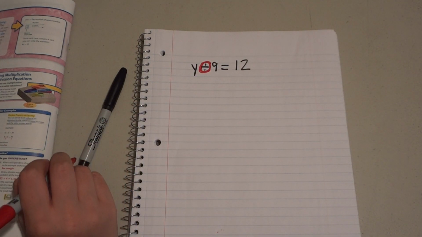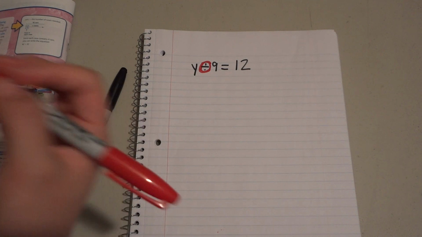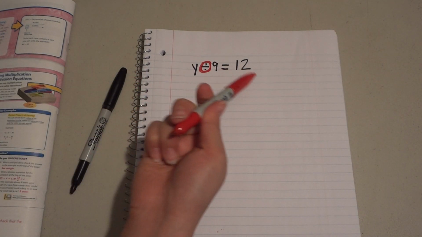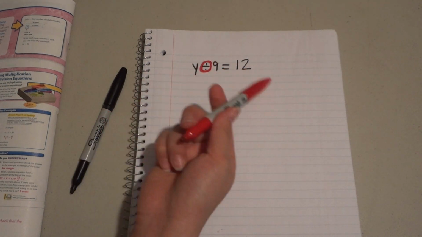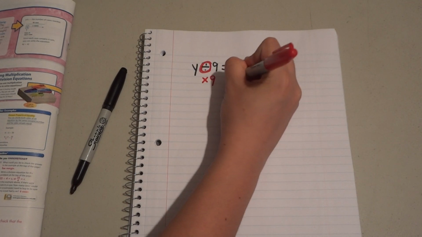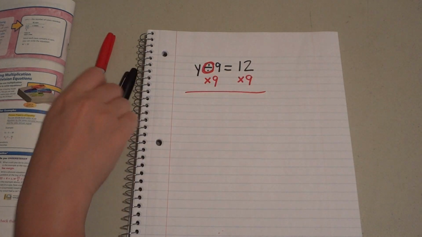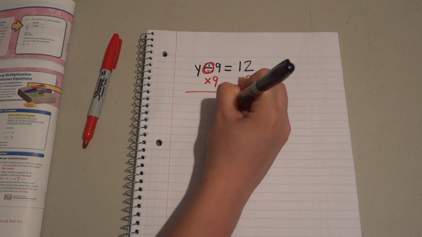It's the division symbol. Since it's division, what do you have to do? The opposite of division. What's the opposite of division? Multiply. You want to isolate the variable. So you got to multiply both sides by 9. It's 12 times 9, 108. Hope we all know our multiplication facts.